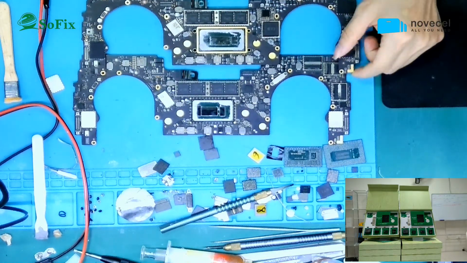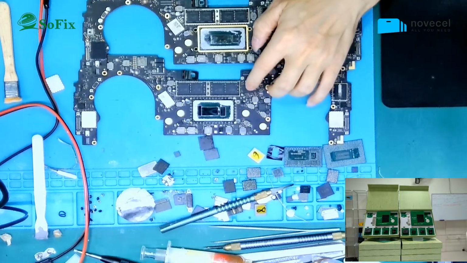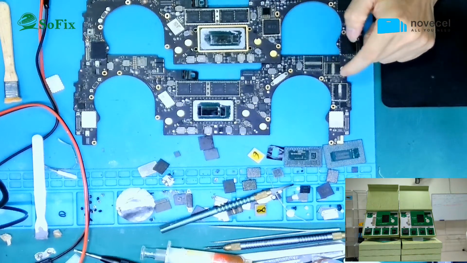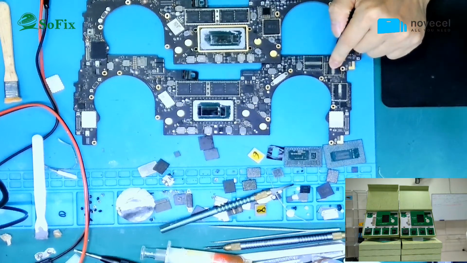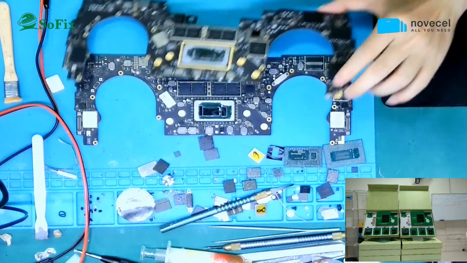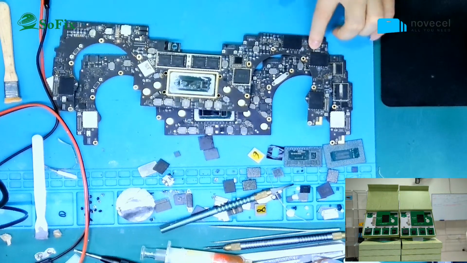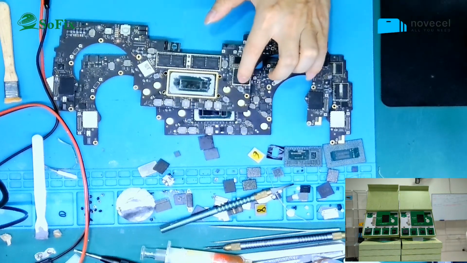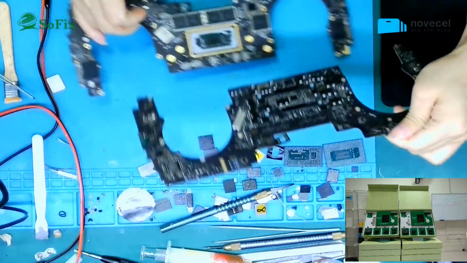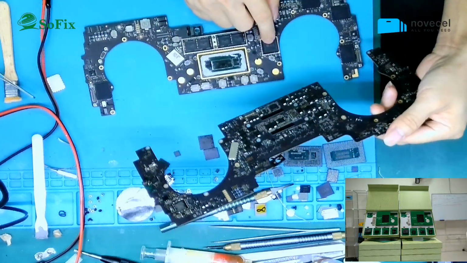And this is A1989. What is different? The T1 model has the SMC, this one. In the T2 model the SMC is inside the T2. And the T1 model has the NAND SSD control tray here, this one. But in the T2 model you can see there is no NAND control tray, the NAND control tray is inside the T2.